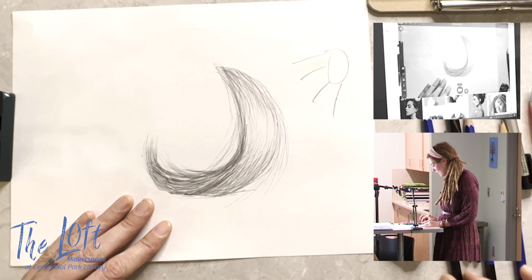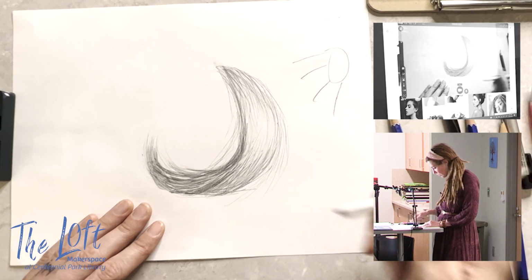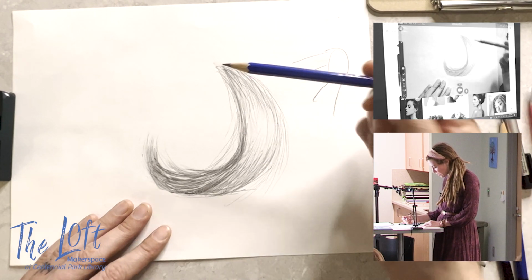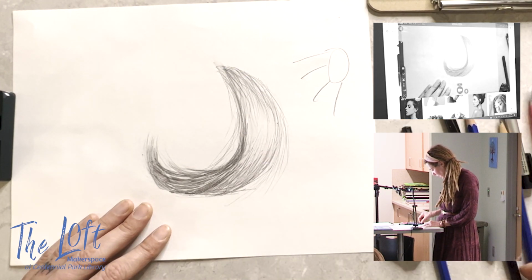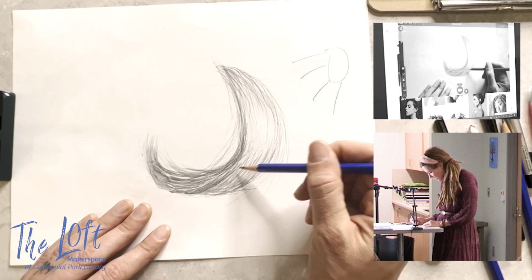Okay, so now when you're done with that, if you choose to soften those up again, you can. I would just use a clean smudging blender. Or you can use your lightest colored pencil like your 4H. Now you're really going to get in there.